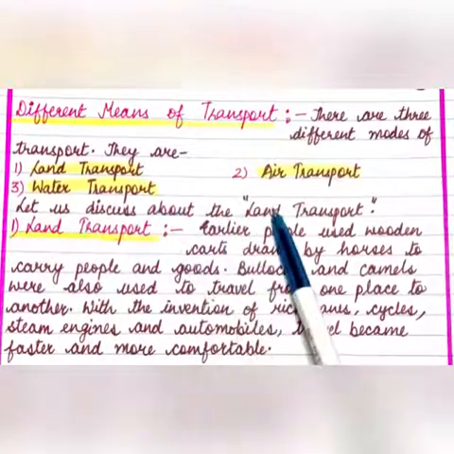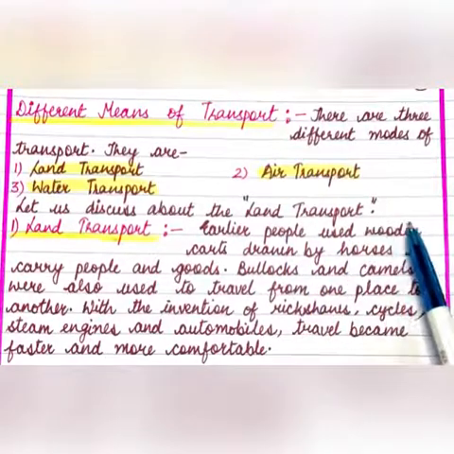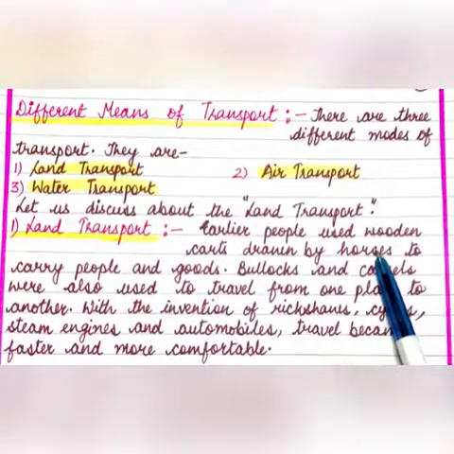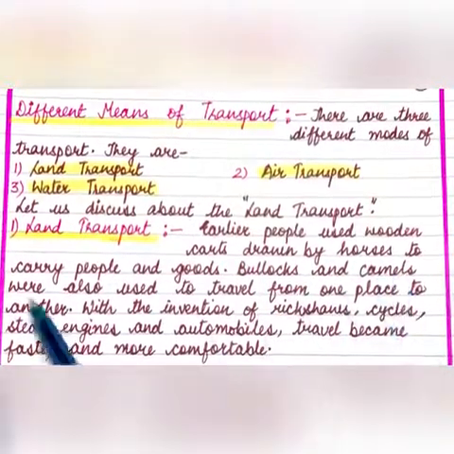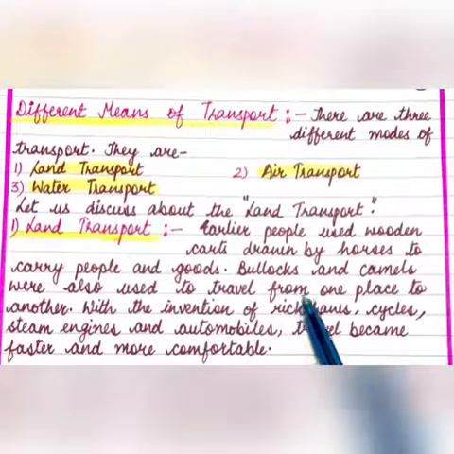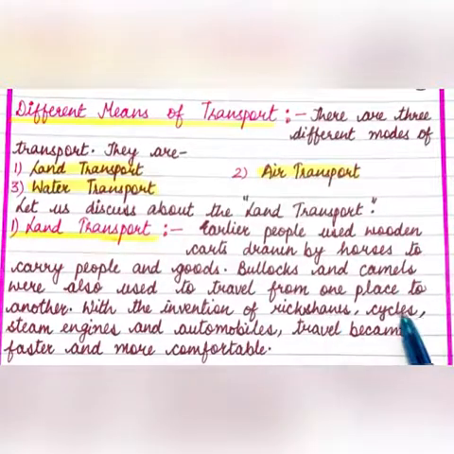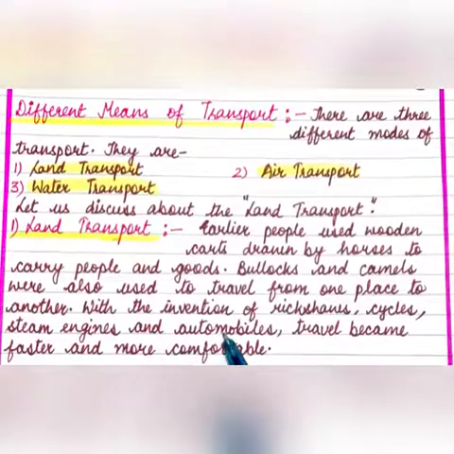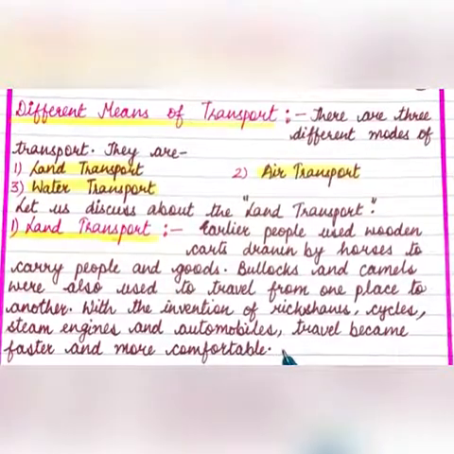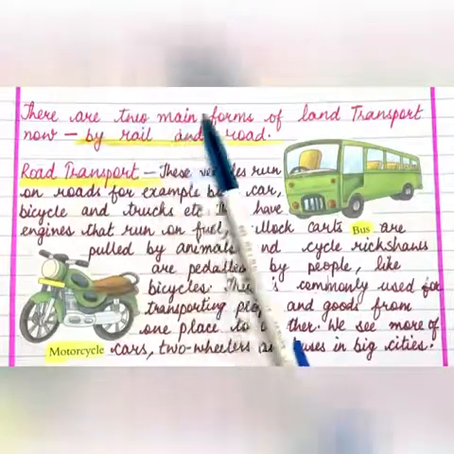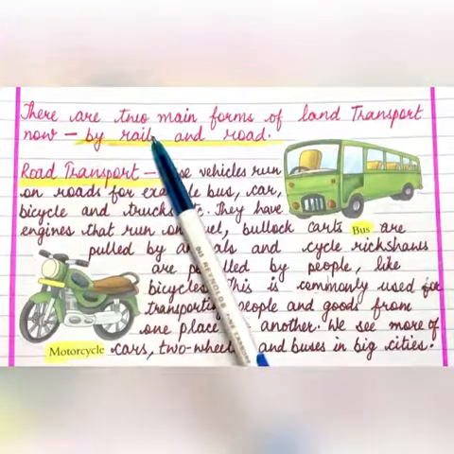Let us discuss the land transport first. Earlier, people used wooden carts drawn by horses to carry people and goods. Bullocks and camels were also used to travel from one place to another. With the invention of rickshaws, cycles, steam engines and automobiles, travel became faster and more comfortable. There are 2 main forms of land transport now, by rail and road.